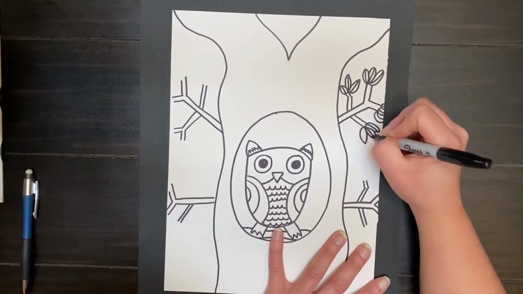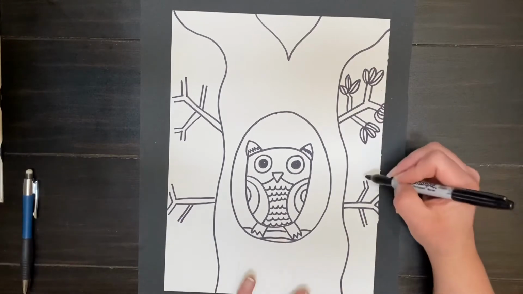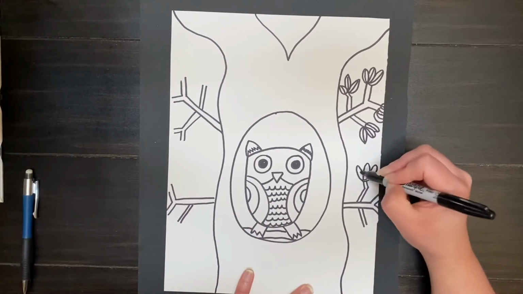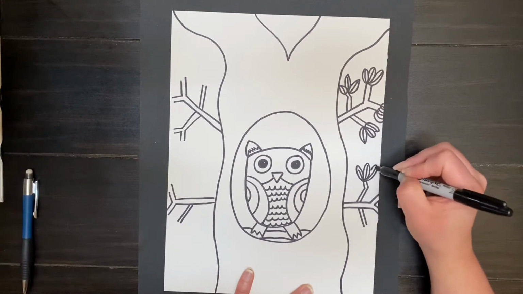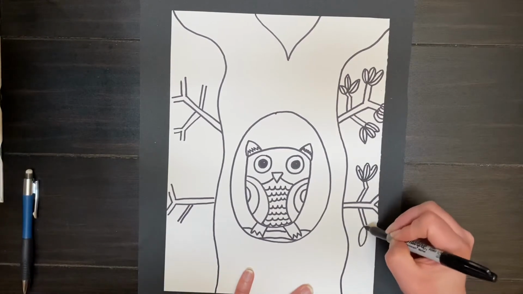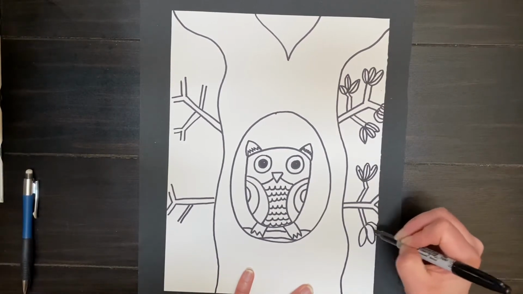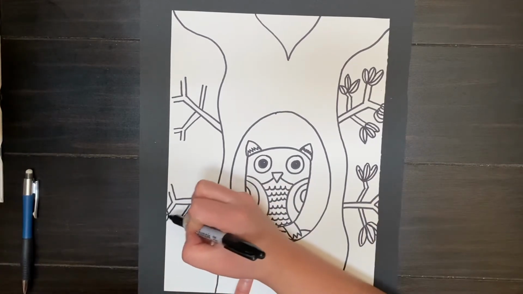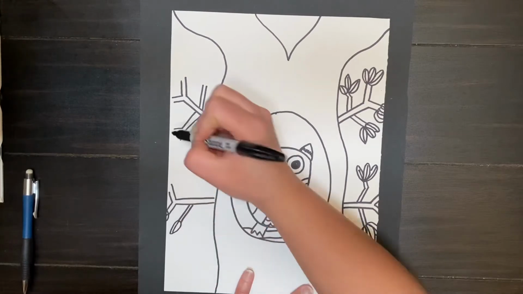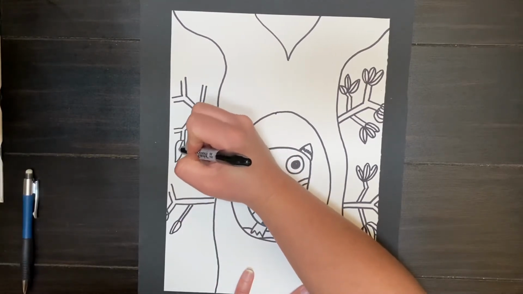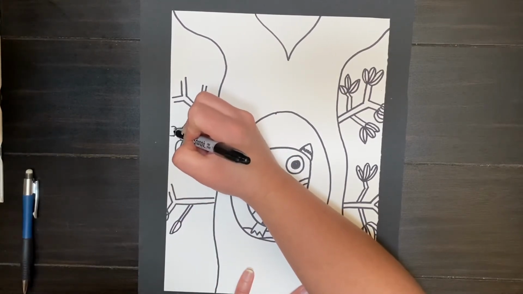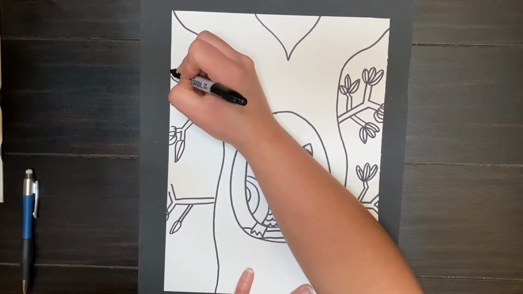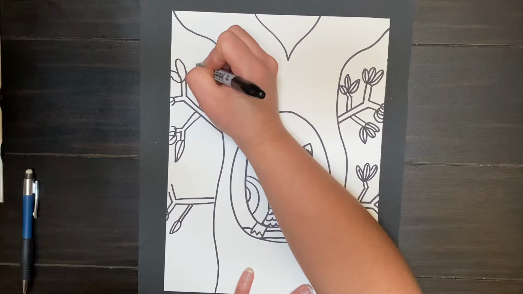Remember, ovals, a stretched out circle, just like the oval we started with when we made the hole in the tree for our owl to live. And you can make as many leaves as you want and fill up your tree. In fact, since it's a fall day in our picture, we could even make leaves that are falling off of the tree.